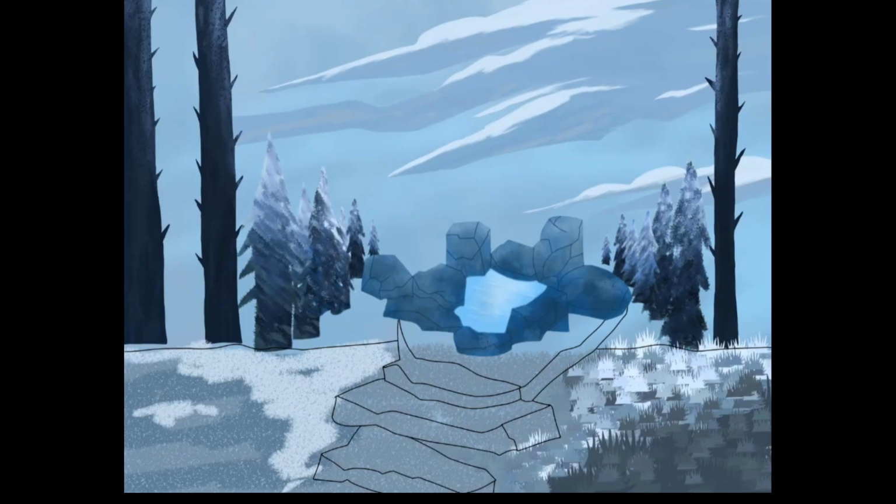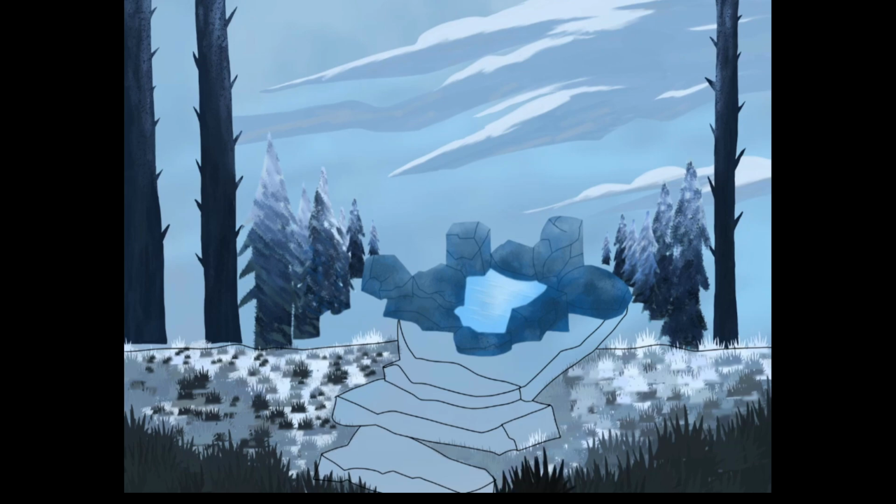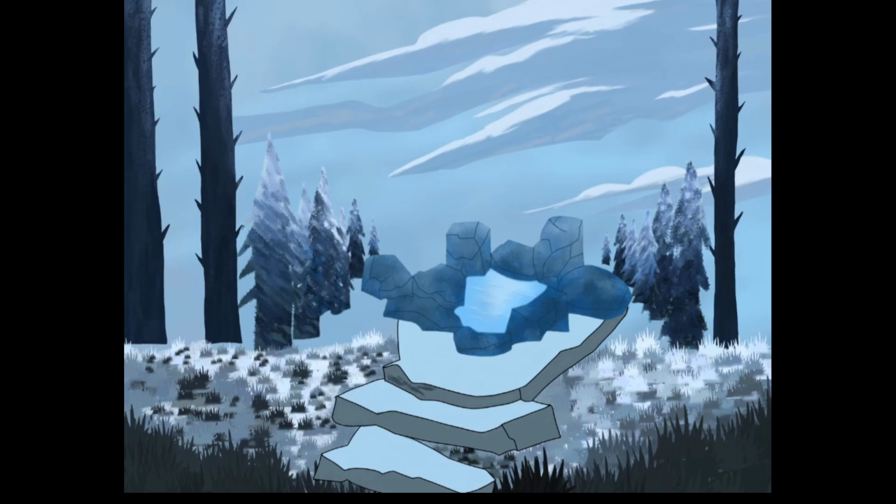I adjust the tree so it looks more like one point perspective, with a vanishing point towards the middle of the canvas, and I draw in the highlights and shadows for the path, and then I draw in some more grass. I draw in the shadows for the path.